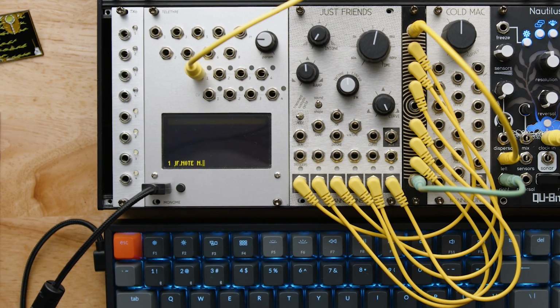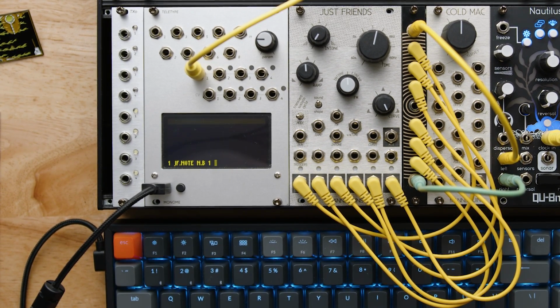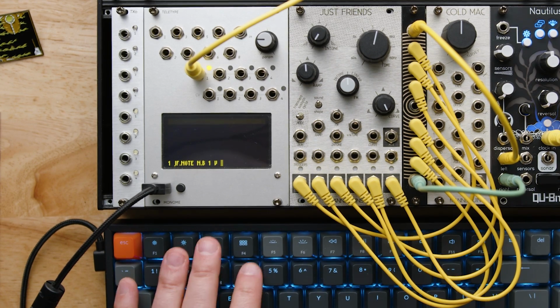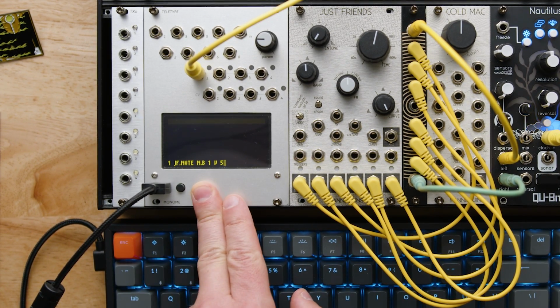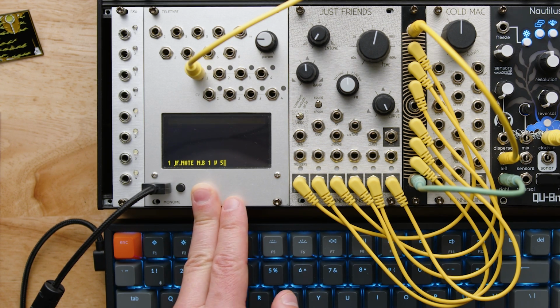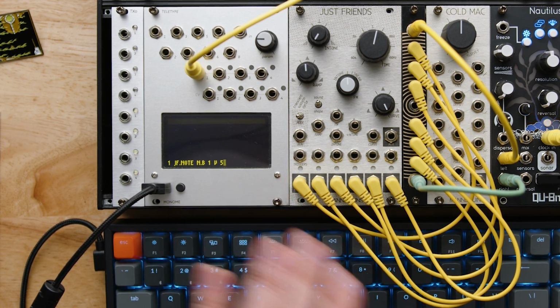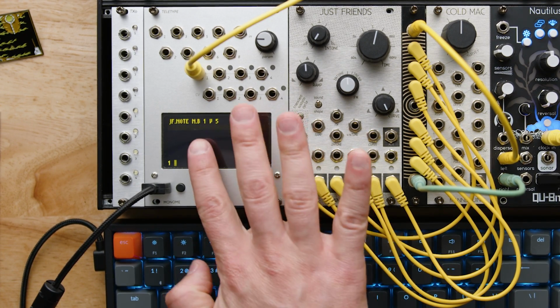We're going to use the scale that we just set up, with 1, the first interval, and volts 5. The V here usually stands for volts, but long story short, it translates to a velocity control for the voices. So that is active.